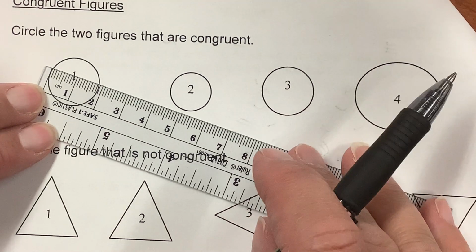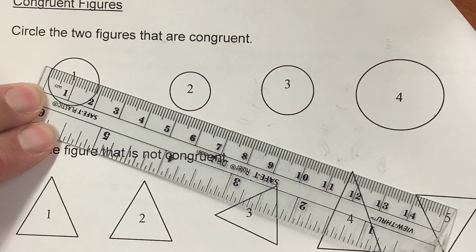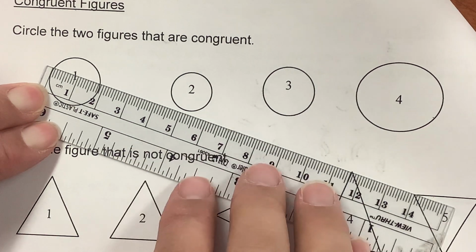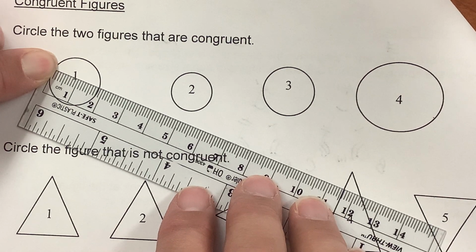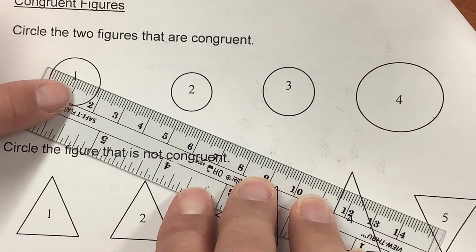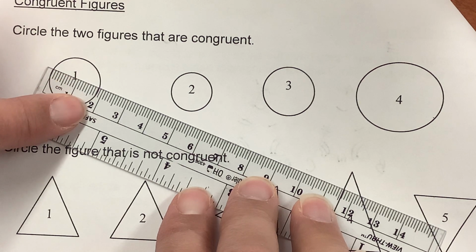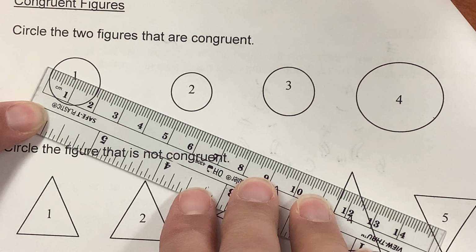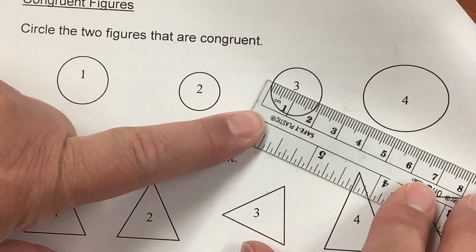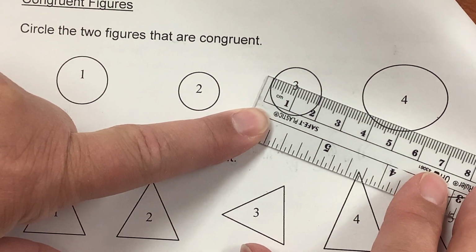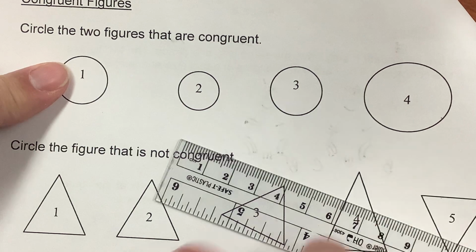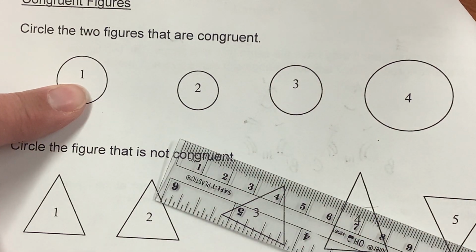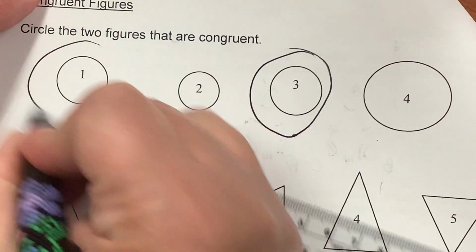I'm going to measure the diameter of these circles. How do you measure the diameter of the circle? Well, you hold it steady on one side and go back and forth until you get the largest line through the middle. And for this one, it is 1 centimeter and 1 millimeter short of 2 centimeters. So that makes it 1.9 centimeters. So let's see if this number 3, which looks like a likely candidate, too is 1.9 centimeters in diameter. That makes these two congruent because they have the same diameter. So I'm going to circle those two figures.